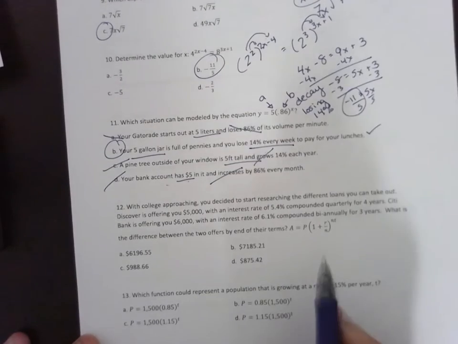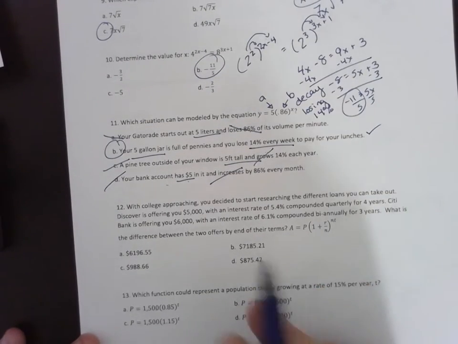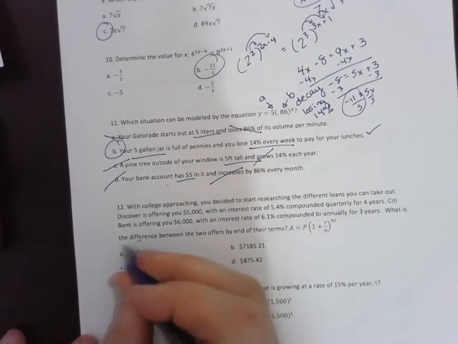12. With college approaching, you decide to start researching the different loans you can take out. So we have two different loan options. You have the compounding interest formula there, guys. I don't know if they're going to give it to you or not. My advice to you, memorize it anyways. So I'm going to find both compounding interests, and I'm going to subtract them because I need to find the difference between them.